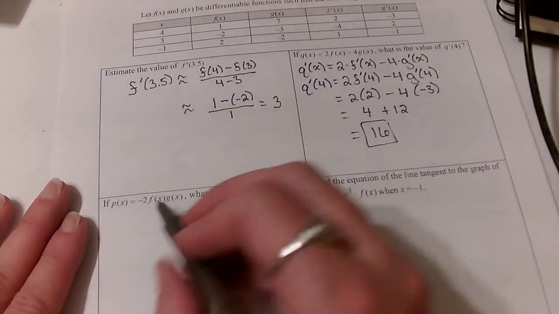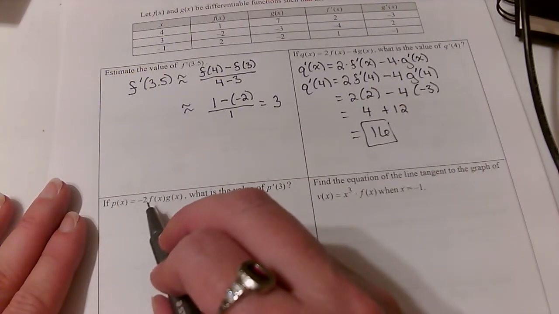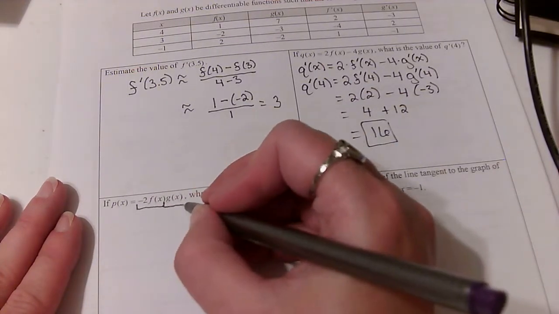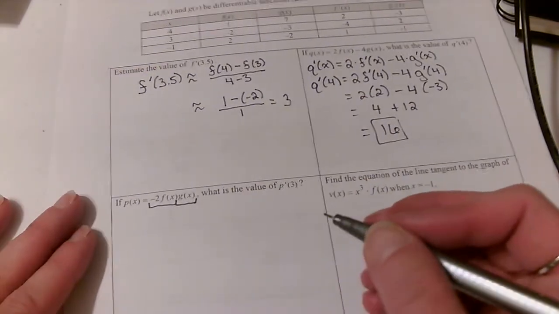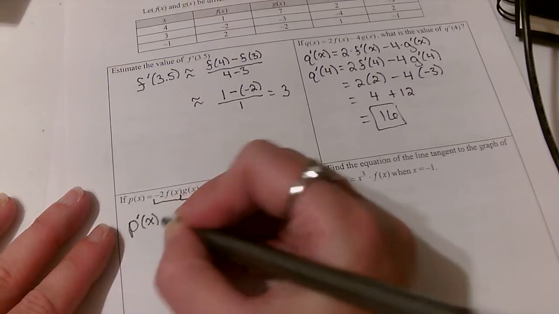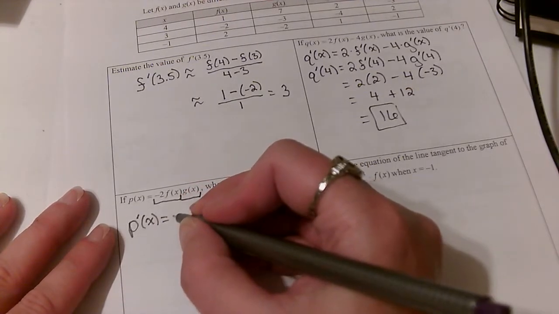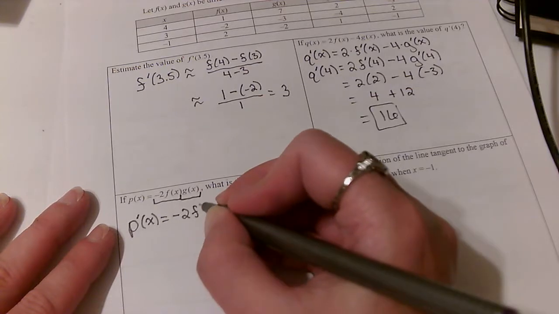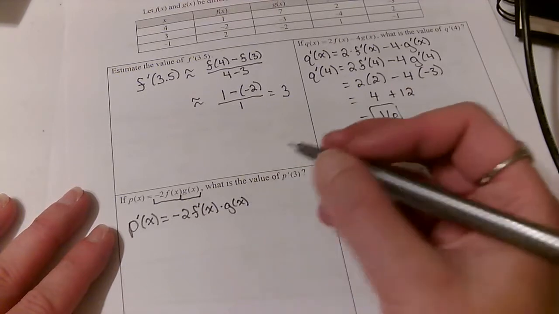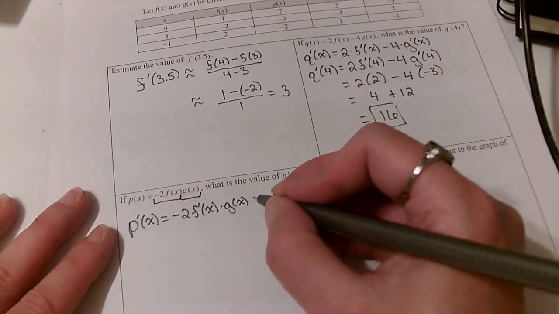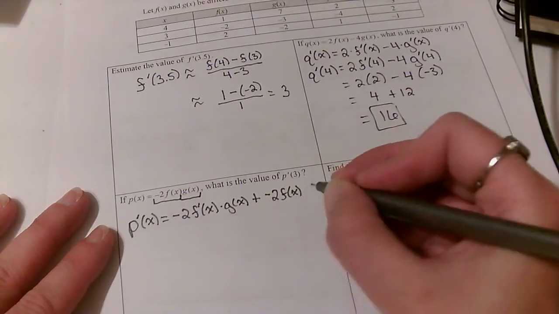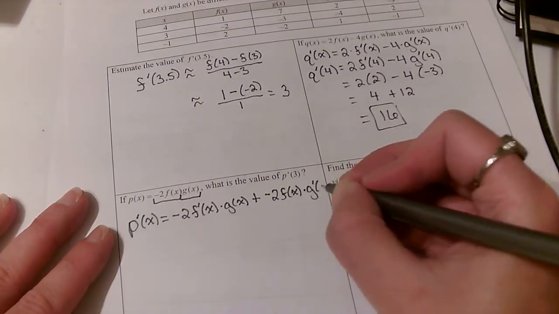Ooh, new function p. P is negative 2 f of x times g of x. So we've got a product rule. P prime: the derivative of the first is going to be negative 2 f prime of x times g of x just like it stands. And then we'd have plus negative 2 f of x times the derivative of g.